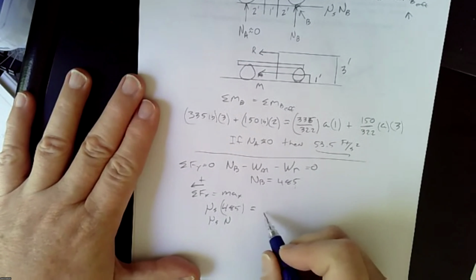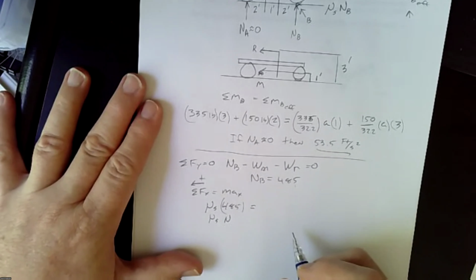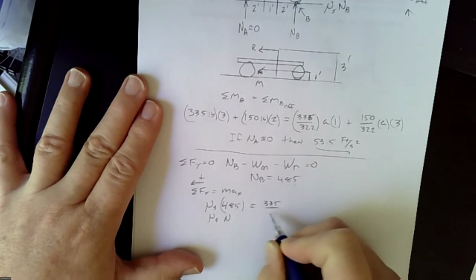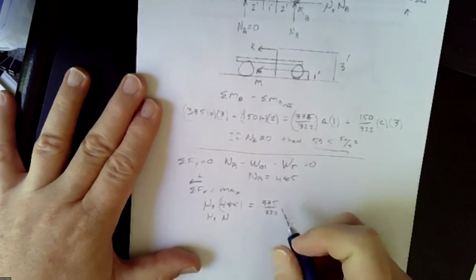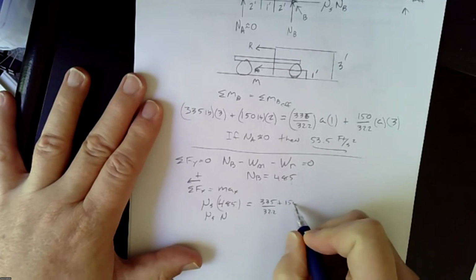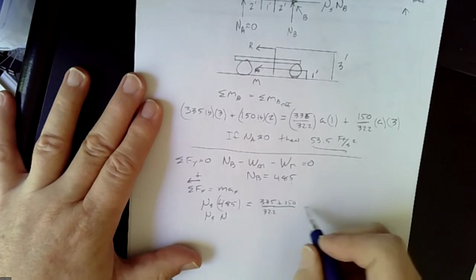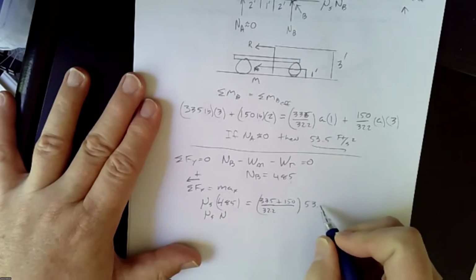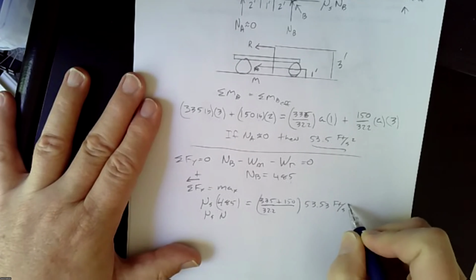Ma, so the mass times acceleration. So in that case, it's going to be 335 over 32.2 plus 150, and put that all over 32.2, and then multiply that by 53.53 feet per second squared.